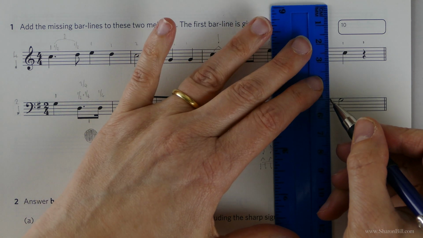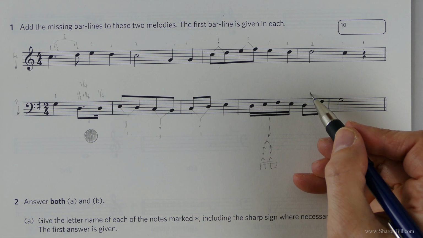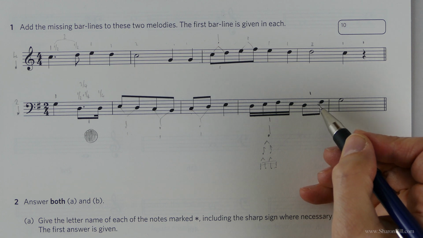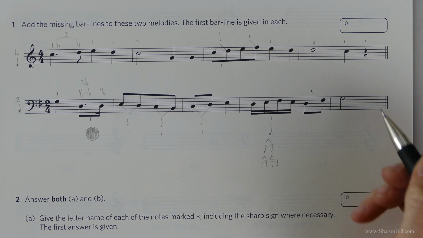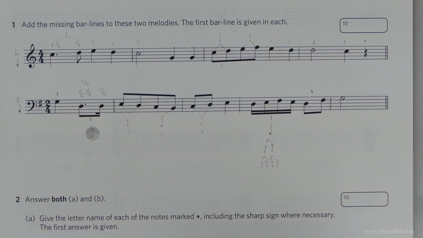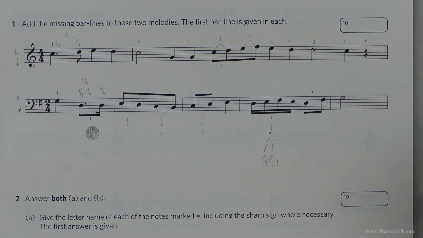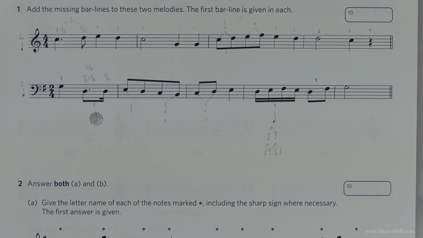So there we go. And we already know that 2 quaver beats gives us a crotchet, or 2 8th notes gives us a quarter note. And then our last note is a minim or a half note, which is 2 beats, which is correct. And so we know that that's right. So there we go. Just a little bit of careful thinking with your maths, and that's that job done. Let's look at the next question.